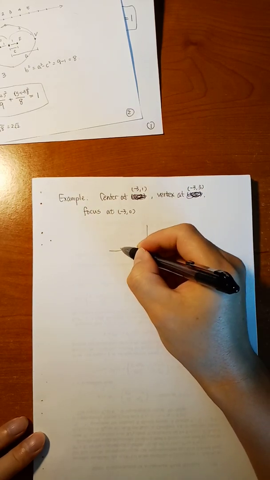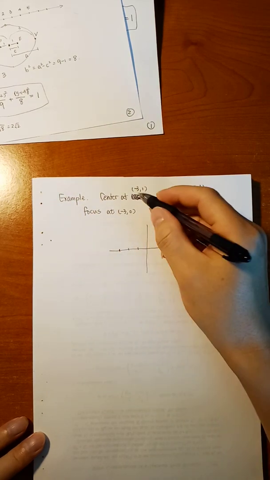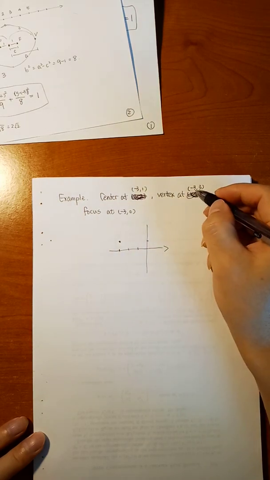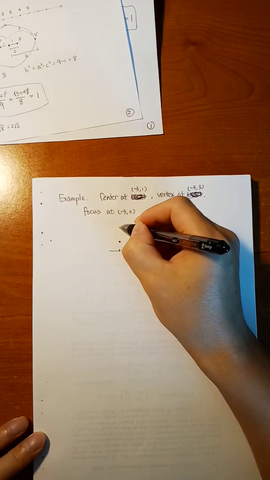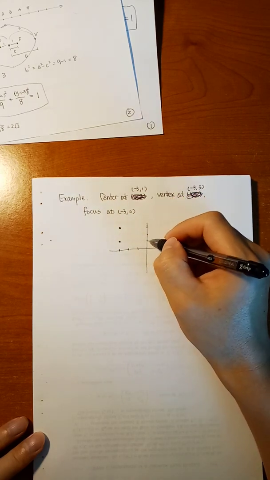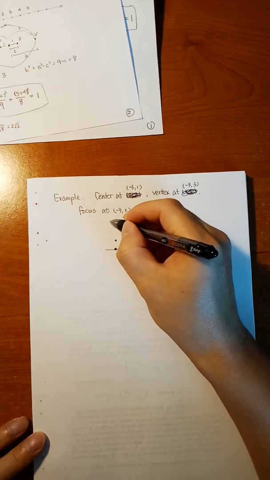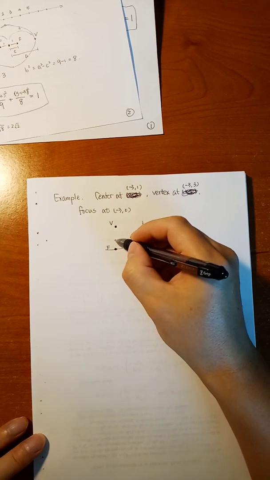Center is negative 3, 1. Vertex is negative 3, 3. Focus is negative 3, 0. This is a vertex, this is a focus, and this is a center.